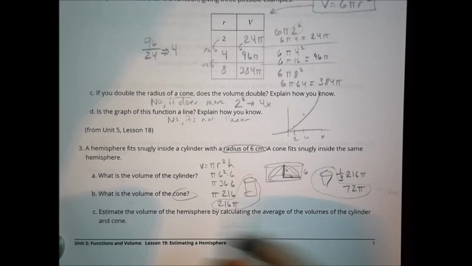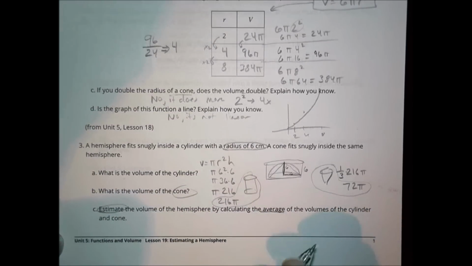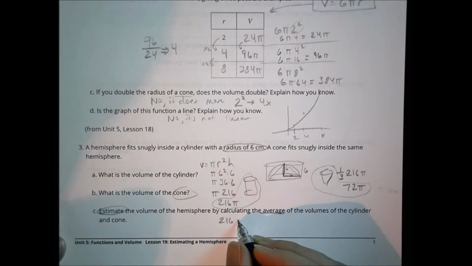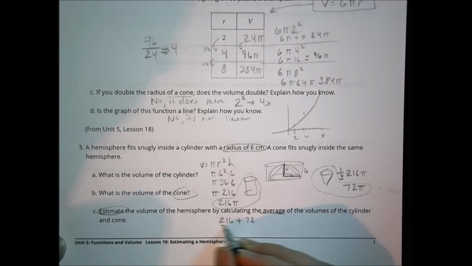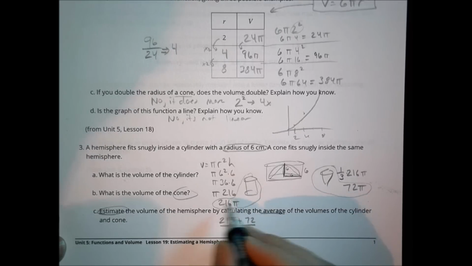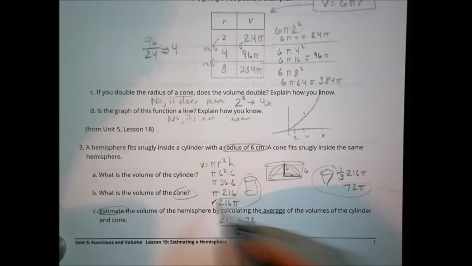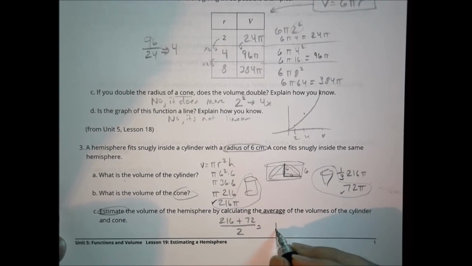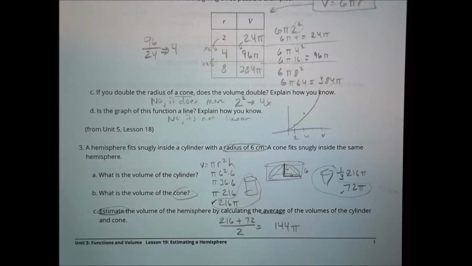So to estimate the volume of the hemisphere, we're going to find the average, just like we did in our summary. So we'll do 216 plus 72 and divide that by 2. So I take the volume of the cylinder plus the cone and divide by 2. That's going to give you 144, and then it's all pi. Okay? So that's the volume of the hemisphere based upon doing the estimates of those two things right there. All right, a couple more here.